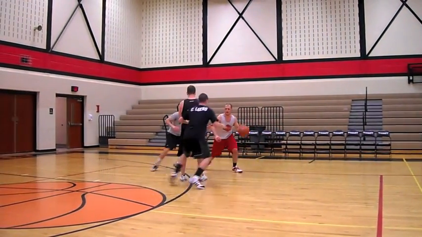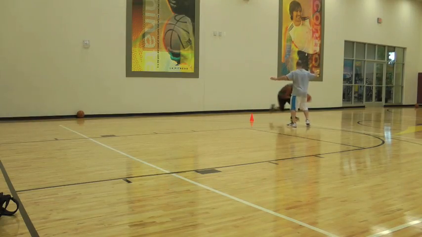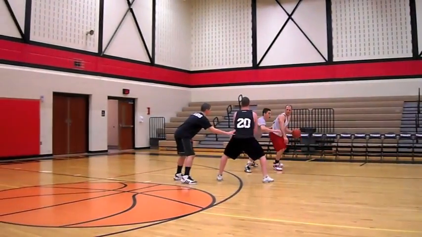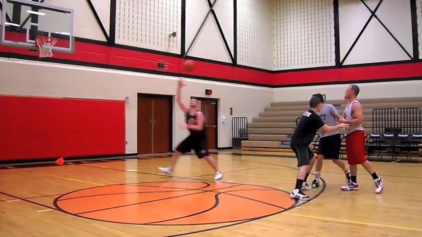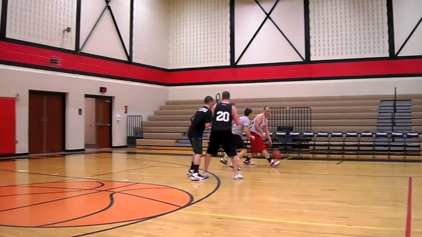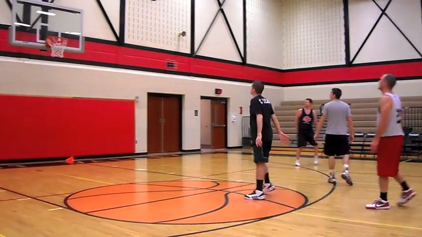And here you'll just find some examples again of splitting the double. Then you can see beating around the corner. Here's a quick pass to the screener, but be careful throwing over the defense. And lastly, you have a pick and pop here where both defenders trap and the screener's open for a jump shot.